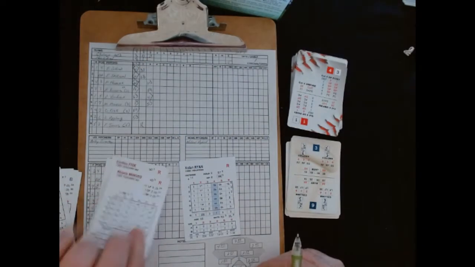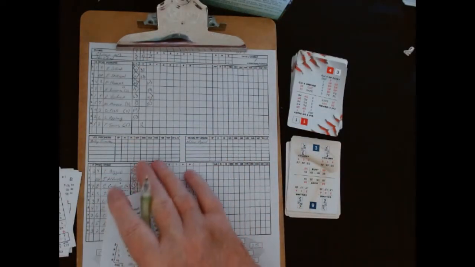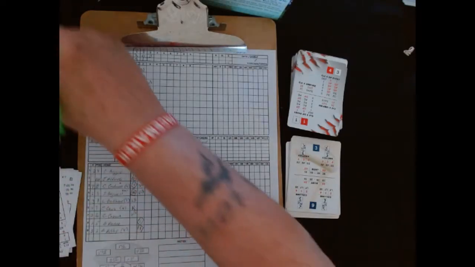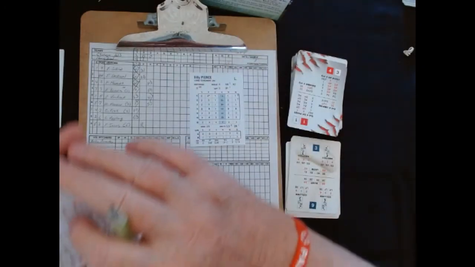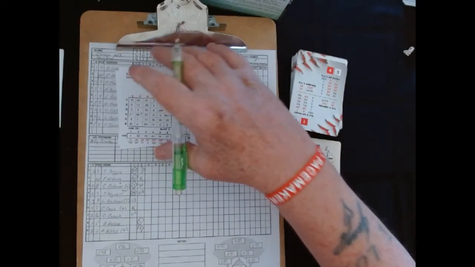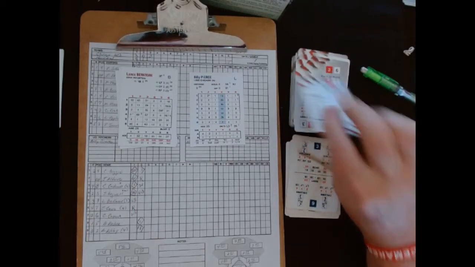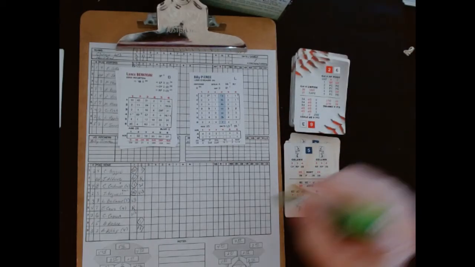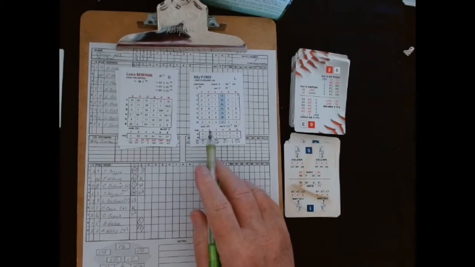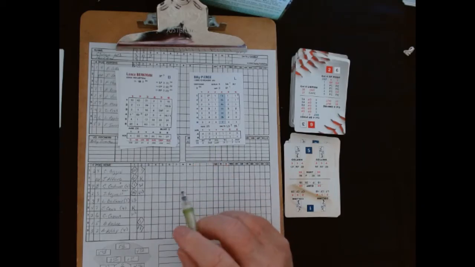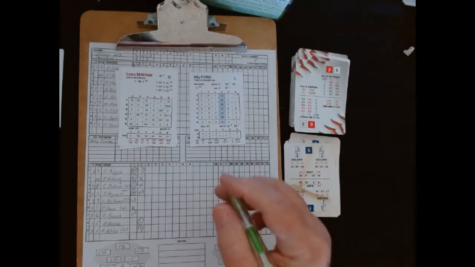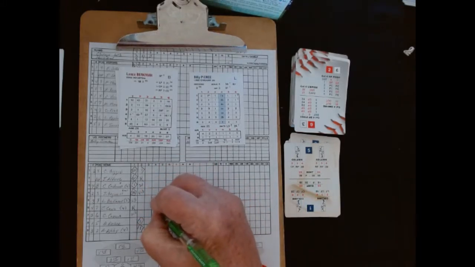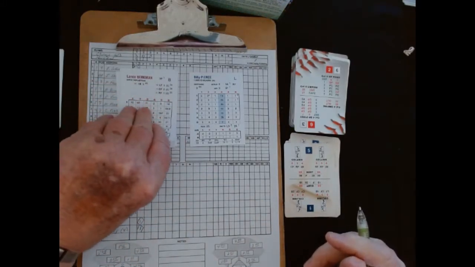So Nolan gets out of that one. Billy Pierce back on the mound, facing Lance Berkman. Okay, 2-6 is a 4, and down to 5 is 4, so that's 8 on the 2 chart, and that is a foul out to the third baseman. F05.